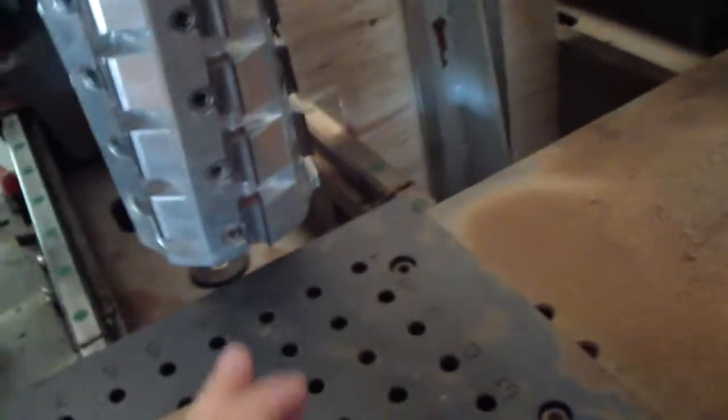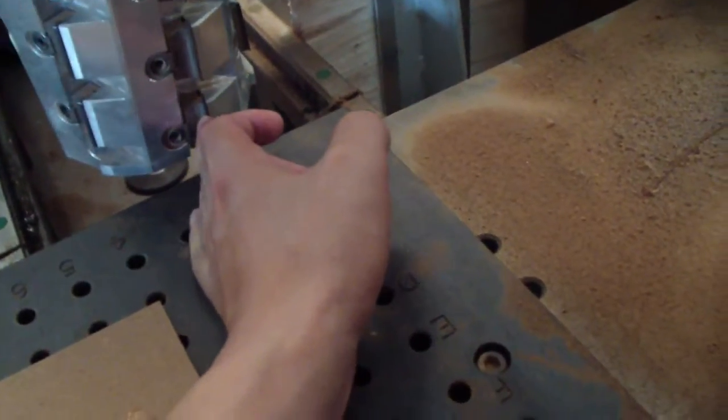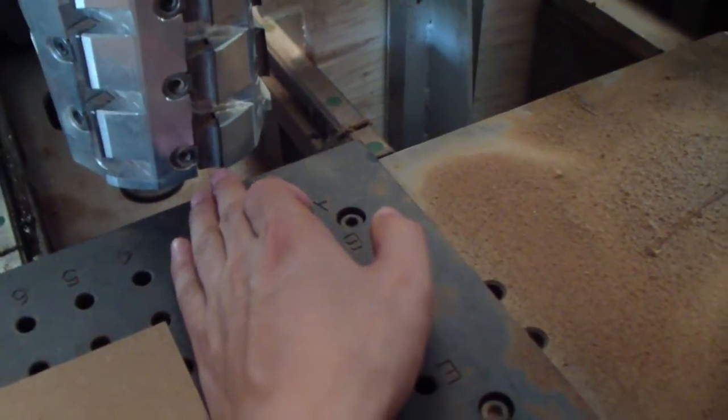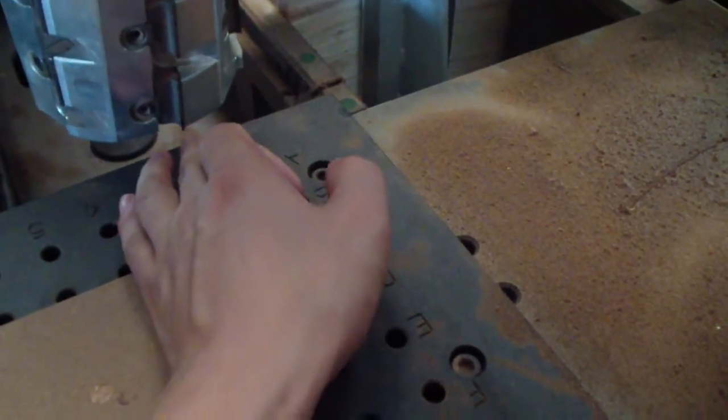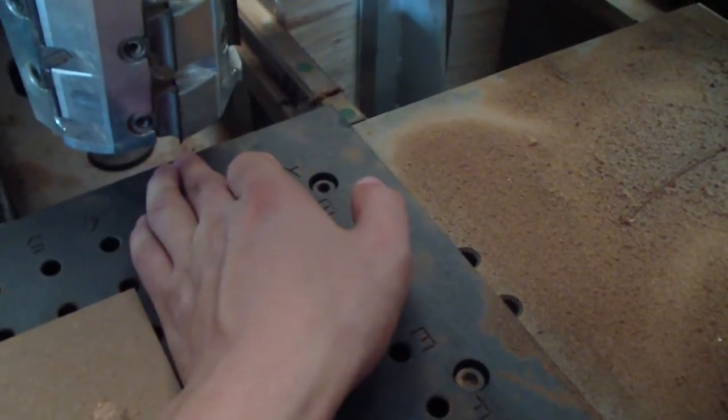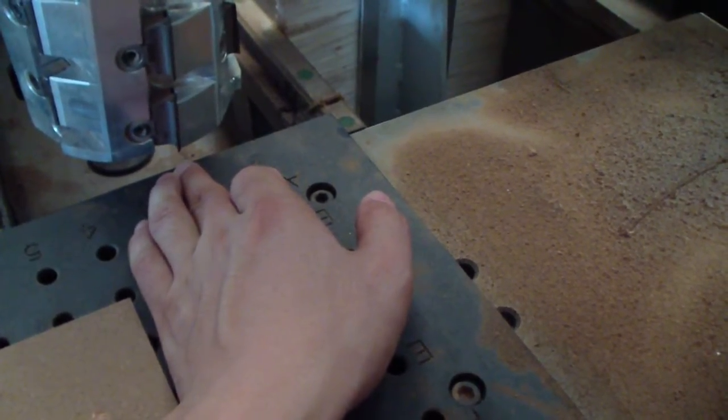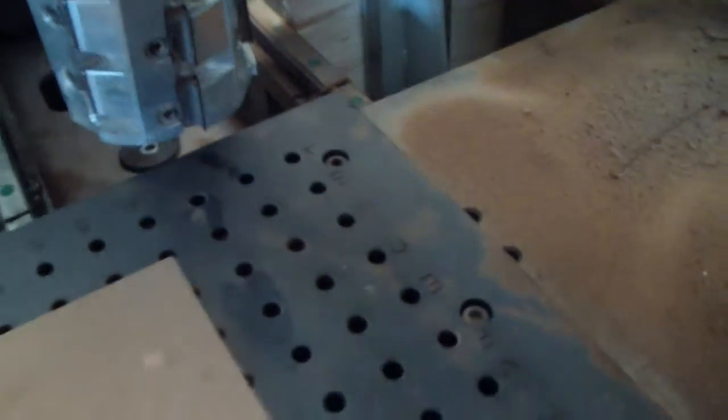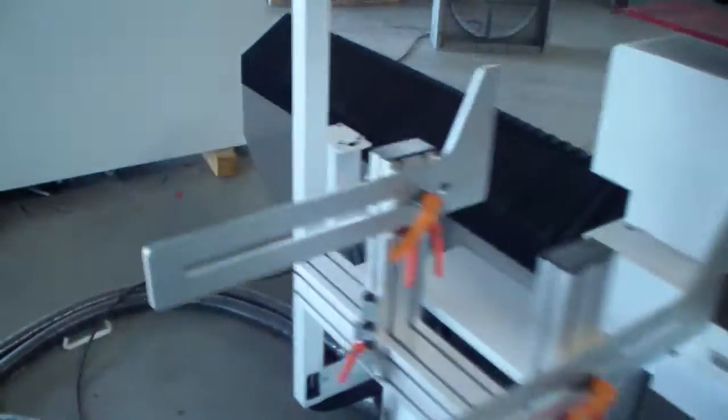For the cutter, we get the highest point, and for this cutter and the table edge, let them be at the same level. Now we can stop here and get the axis data from the CNC software.